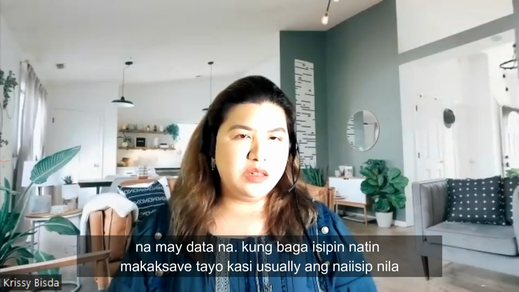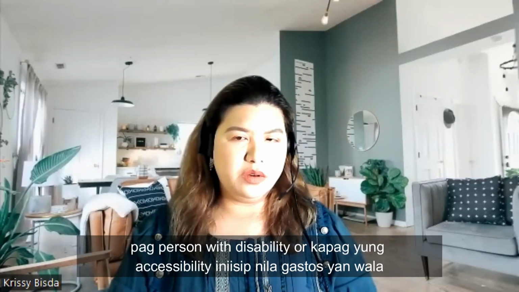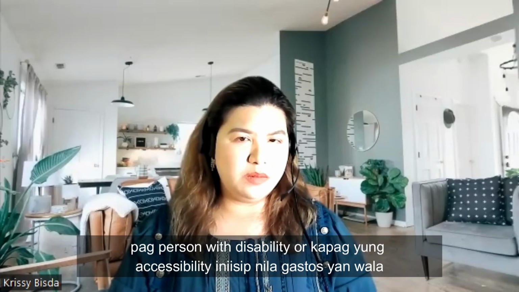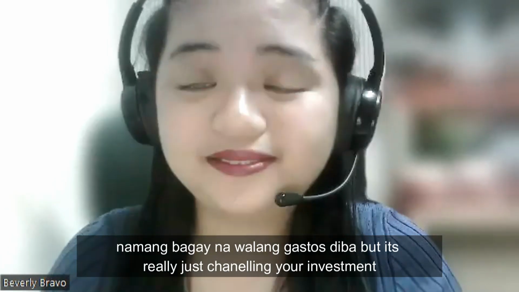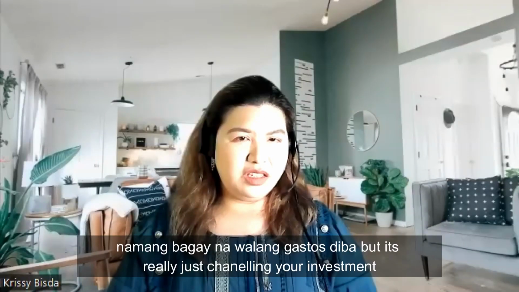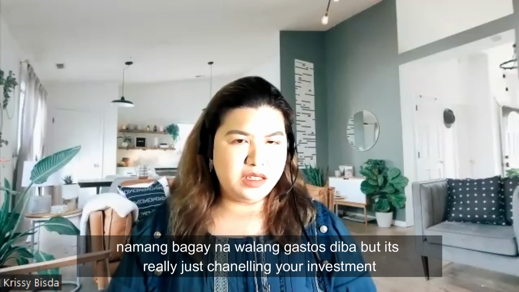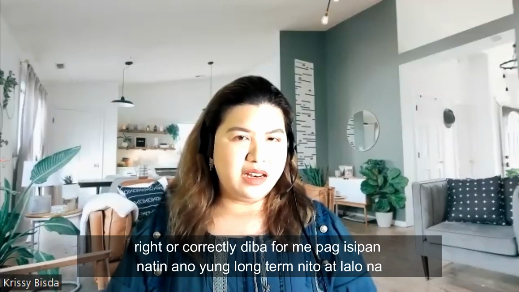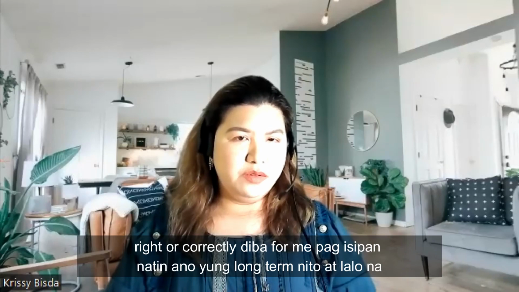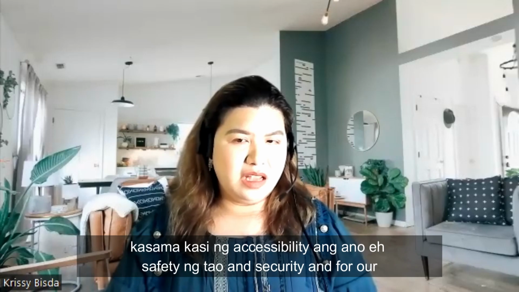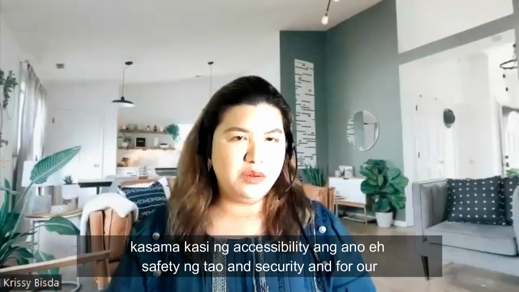Kasi usually ang naiisip nila pag person with disability or kapag yung accessibility, iniisip na gastos yan. Wala namang bagay yung walang gastos, diba? But it's really just channeling your investments right or correctly, diba? So, for me, pag-isipan natin, ano yung long term nito? At lalo na, kasama kasi ng accessibility ang safety ng tao and security.